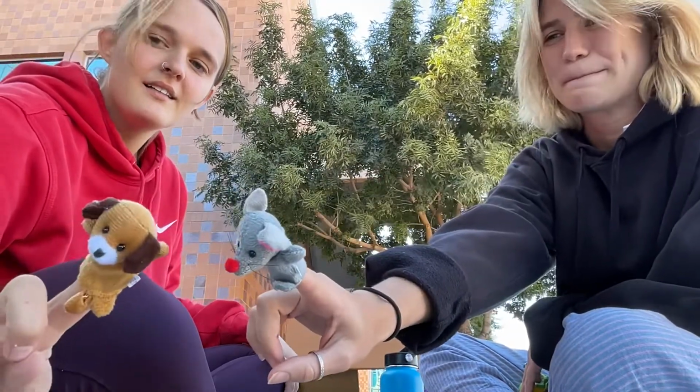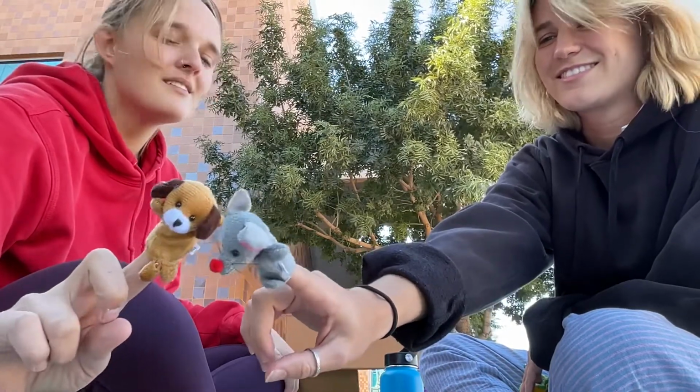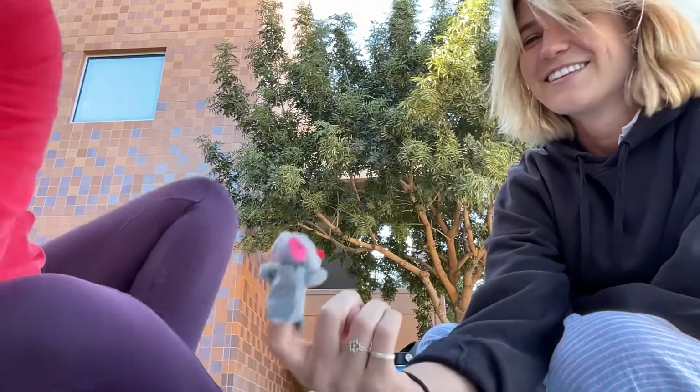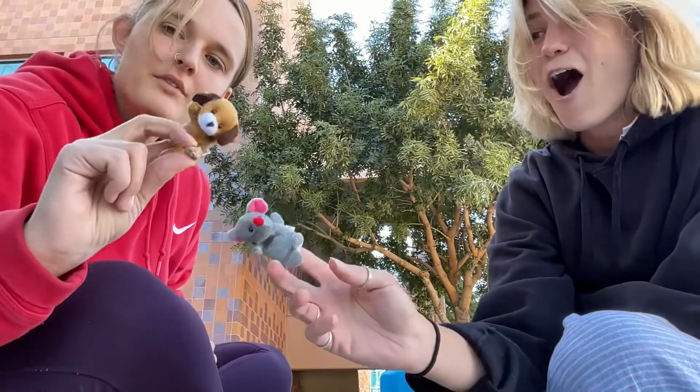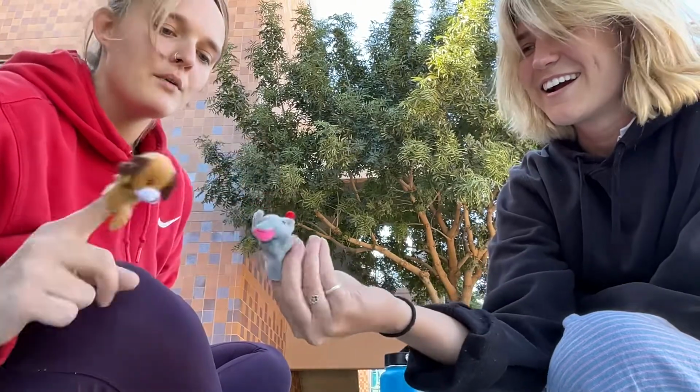Over there? Yeah. I think that is a bone. What do you think? That is a bone. Cool. I'm gonna grab the bone. I have my bone. Can I have the bone? There is the bone.